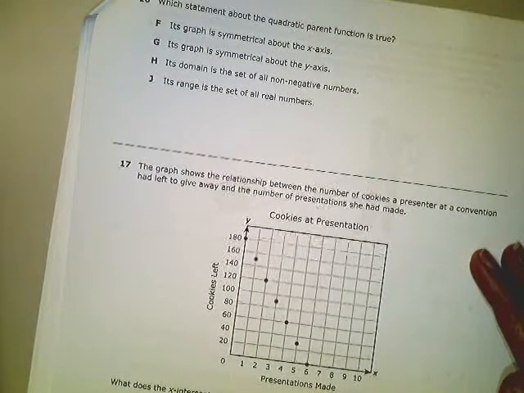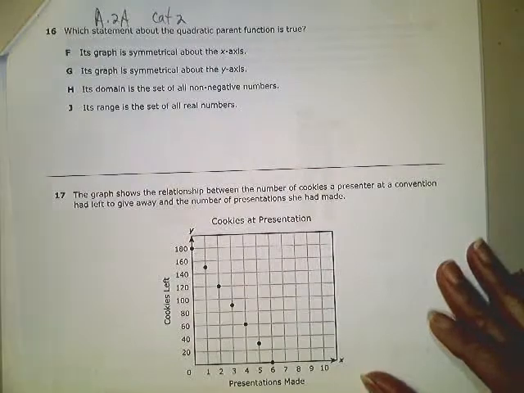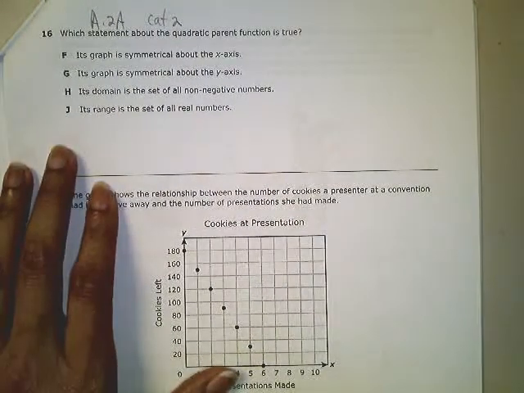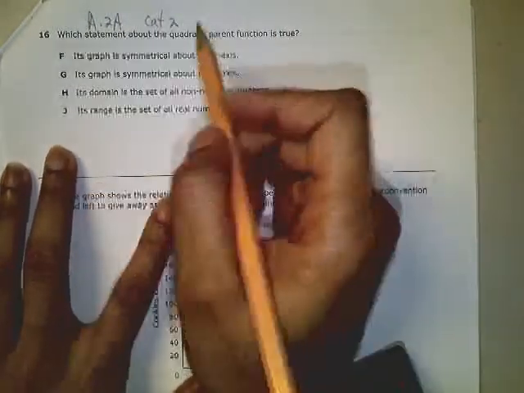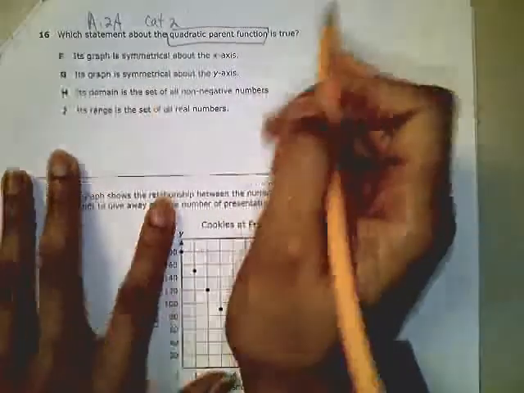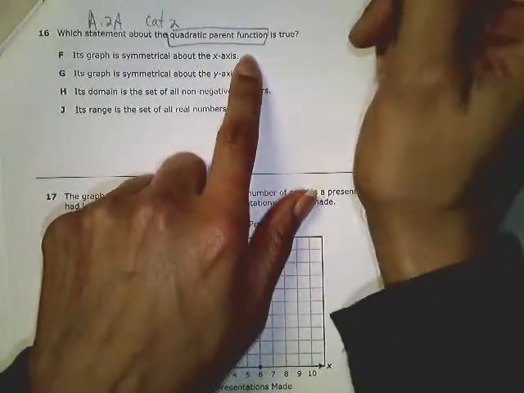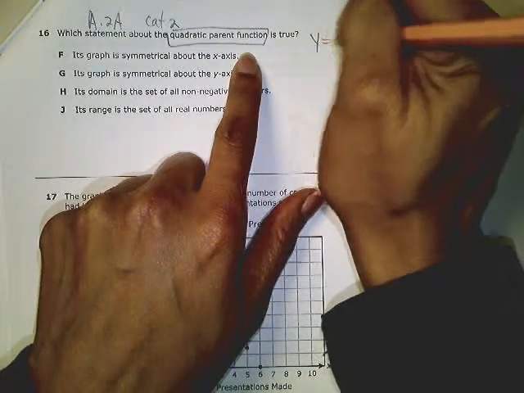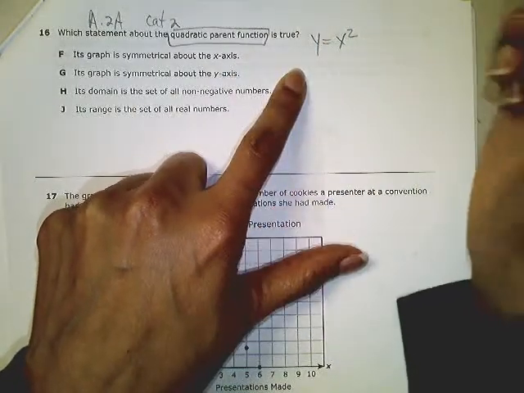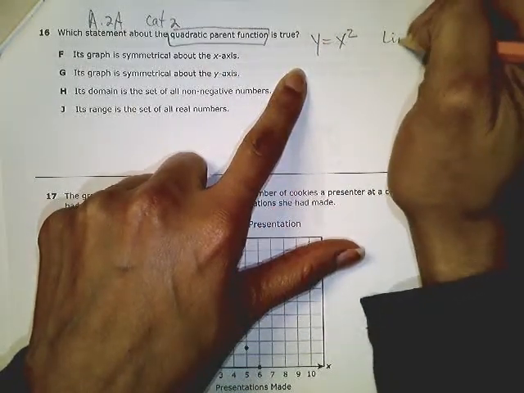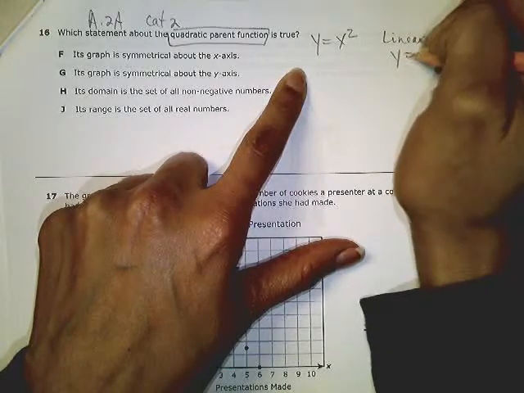All right, 16. This is 8.2a, that's the TEKS, and this is category 2, which is properties and attributes of functions. This is saying, what is the quadratic parent function? It is y equals x squared. This is something you just have to remember. That's the quadratic one. The linear one, just for the sake of it, is y equals x.